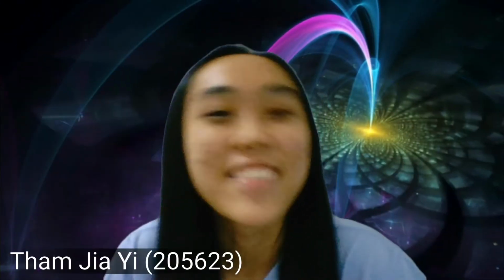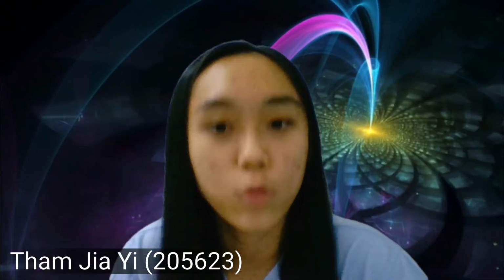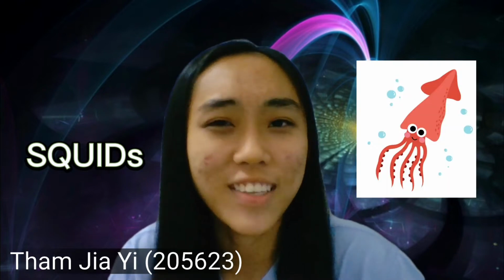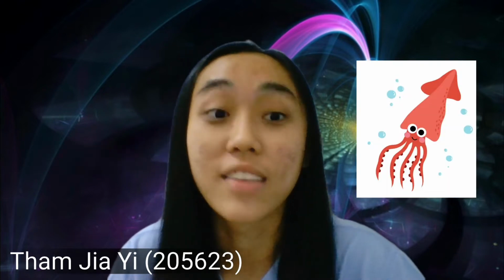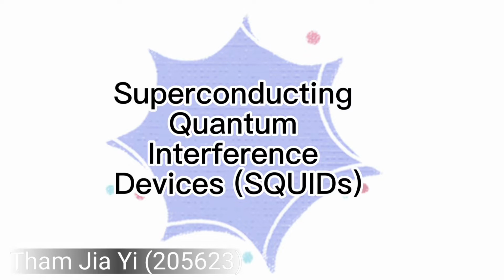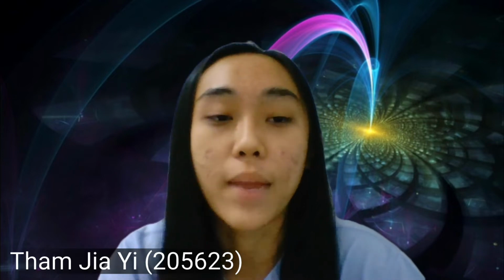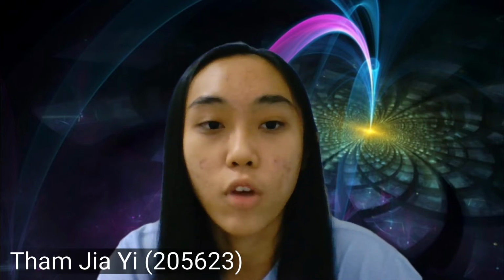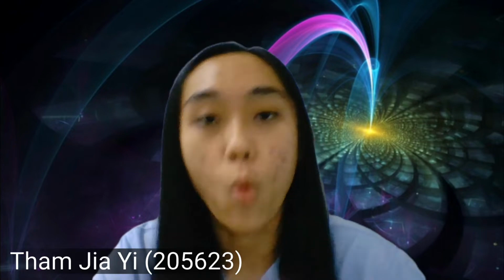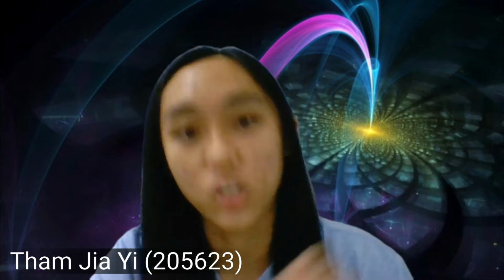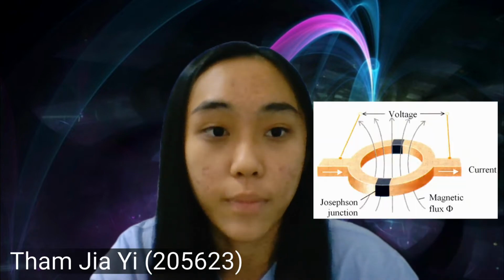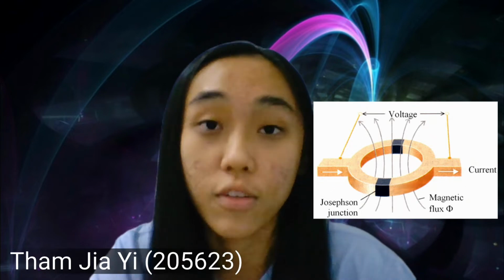Hello everyone, today our group will talk about SQUID, but not the SQUID you are thinking right now. It's called Superconducting Quantum Interference Device. SQUID is an ultra-sensitive detector of magnetic flux made up of a conducting ring interrupted by one or two Josephson junctions. As you can see from this diagram, there are two Josephson junctions.